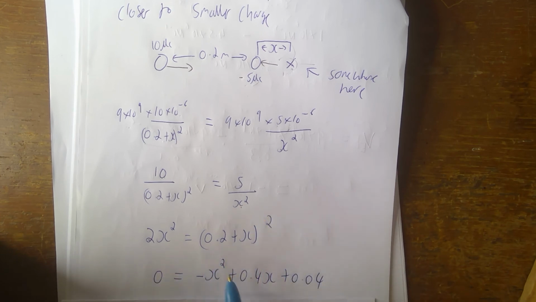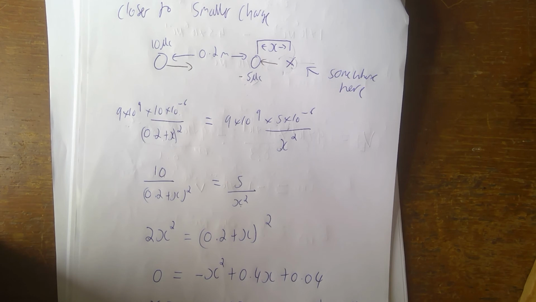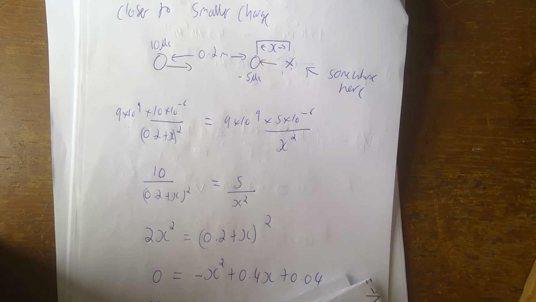You could expand your bracket, take away 2x squared from both sides and get this quadratic equation. You can't factorise that. You have to use your quadratic equation. The answer will come out as minus 0.0828, which is not physically viable.